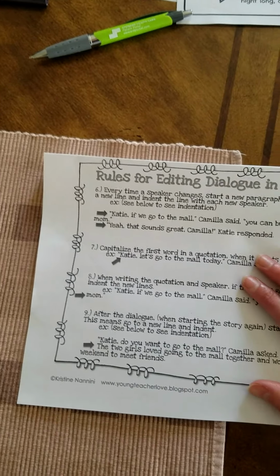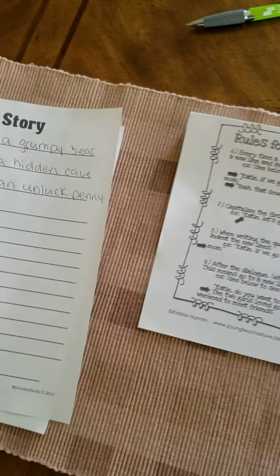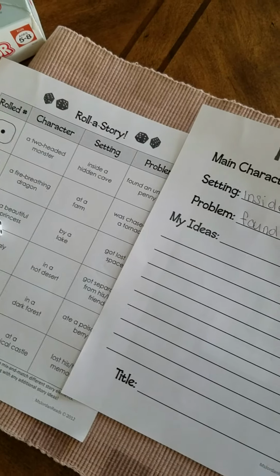So keep these in mind as you are working on your stories. And I'm really excited to see what you guys come up with. Have fun.